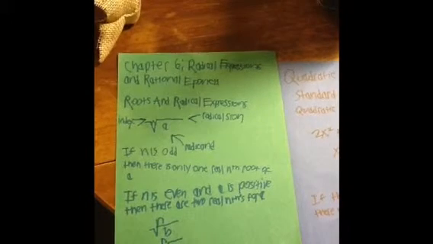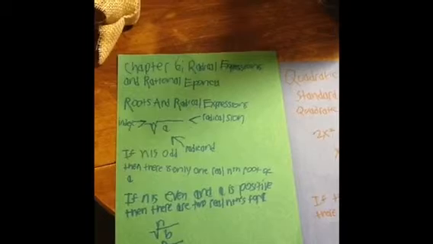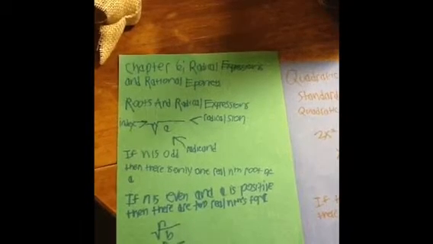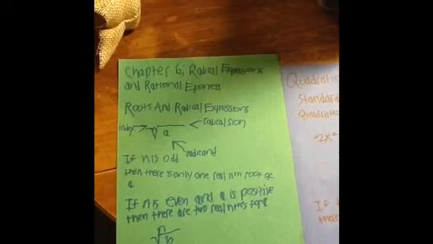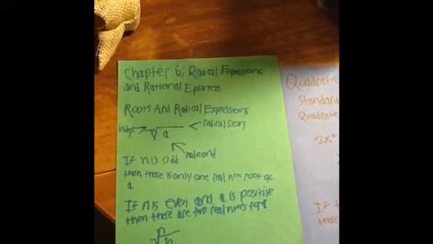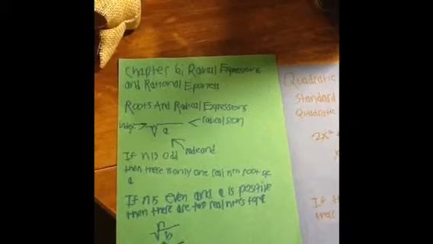radical. If n is odd, then there's only one real nth root of a. If n is even and a is positive, there are two nth roots. One is positive, one is negative. If n is even and a is negative, there is no real solution.